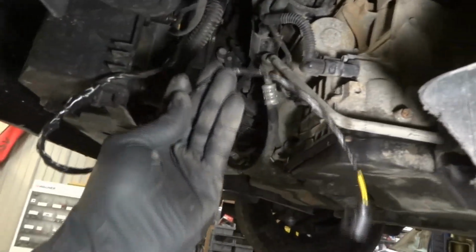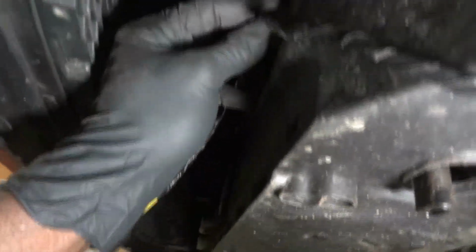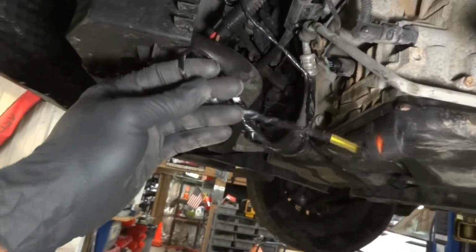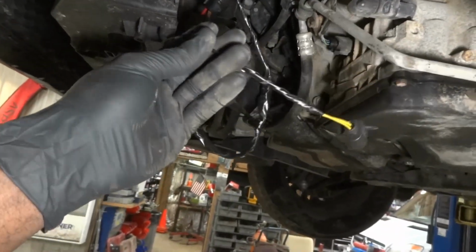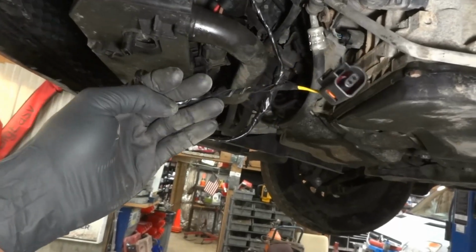Now what I want to do is put this wire into a wire loom, and then we're gonna route it very well up here. I can zip tie it up there against this plastic cover so it can be completely out of the way. I'm gonna put it on the wire loom and then I'll bring you guys back up.